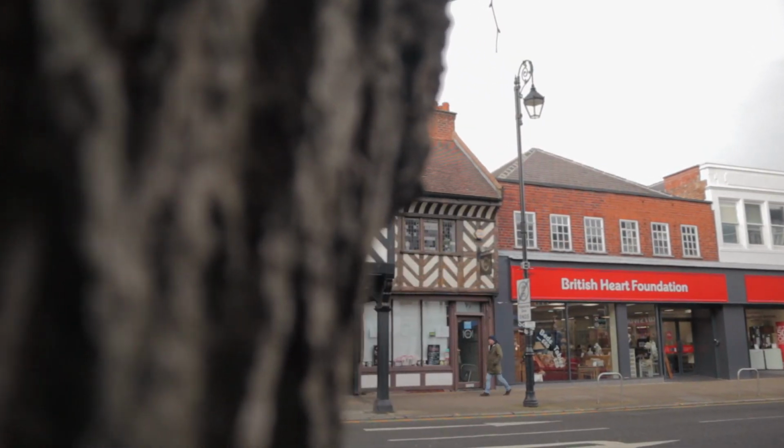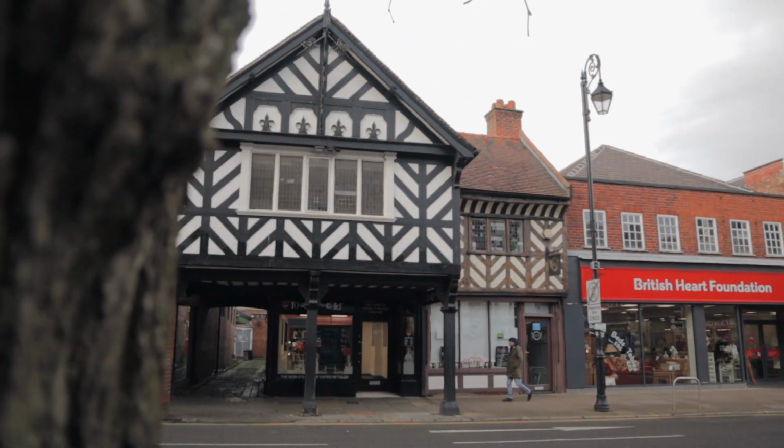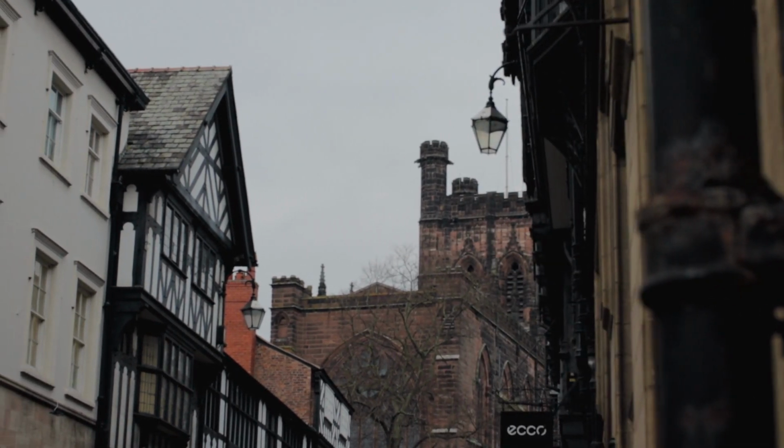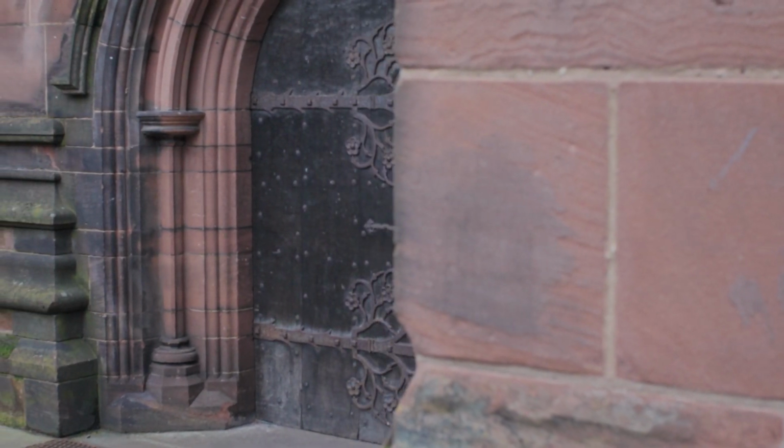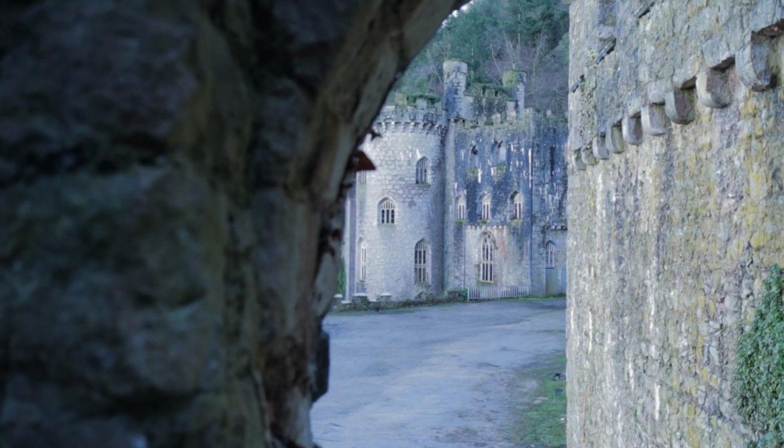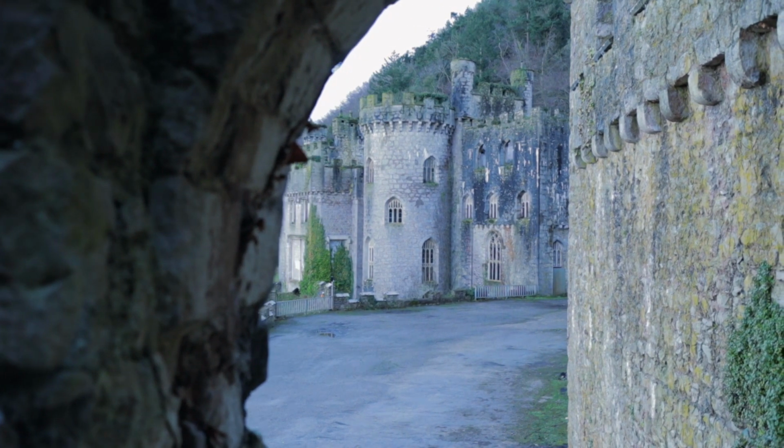Here revealing this building. Revealing the cathedral, revealing a door. Or revealing the side of the castle through the archway.